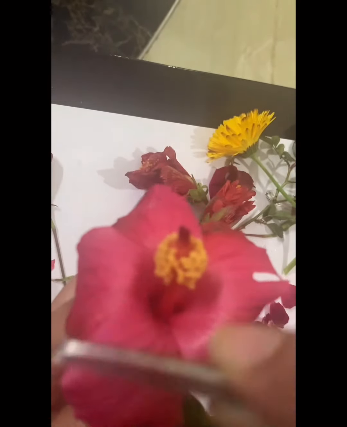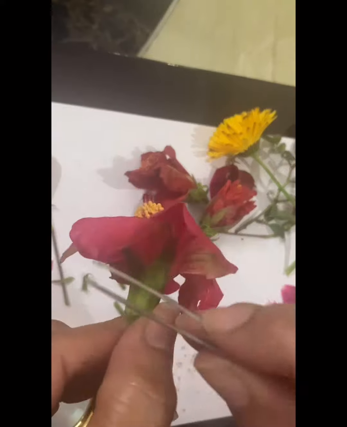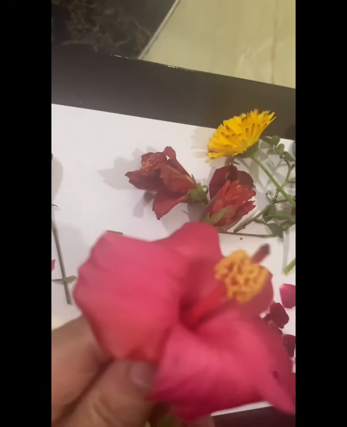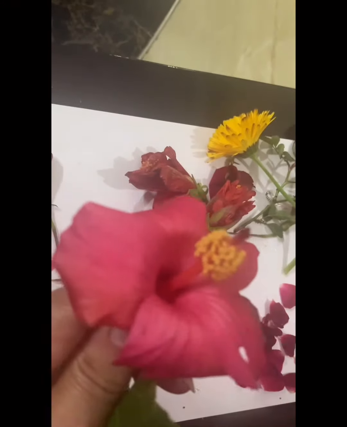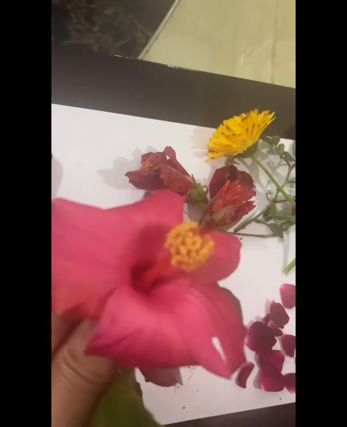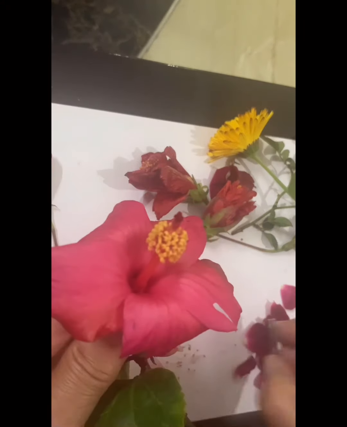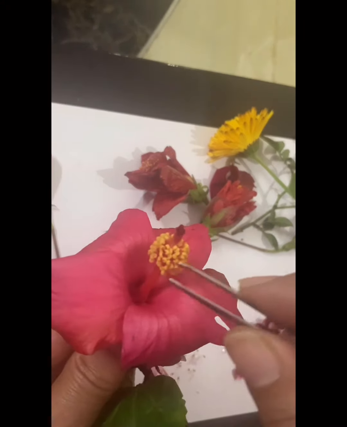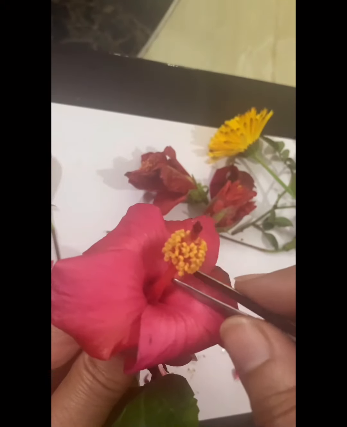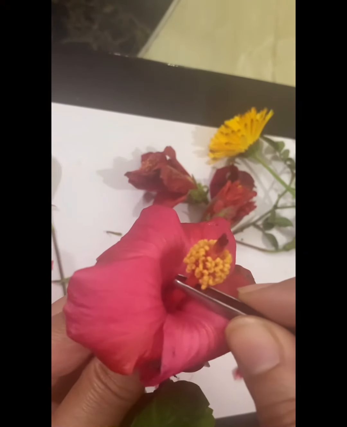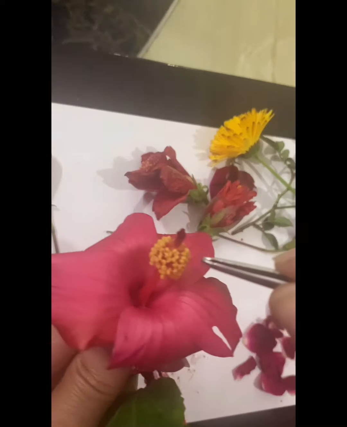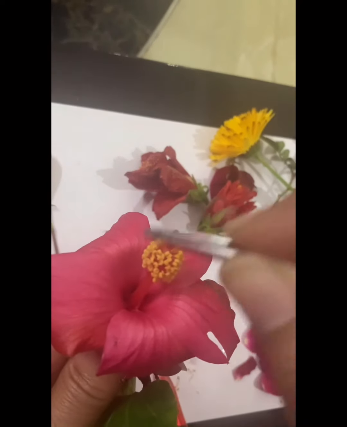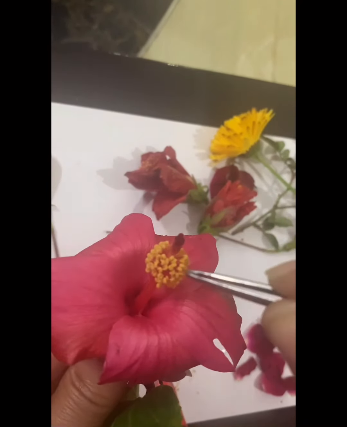The petals are forming an inner ring inside these sepals, as you can see, and this ring of petals is known as corolla. And here in this flower, this tube-like structure in the center is very clear, which has numerous yellow structures on top of it.